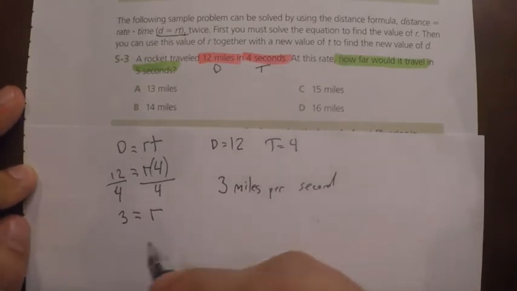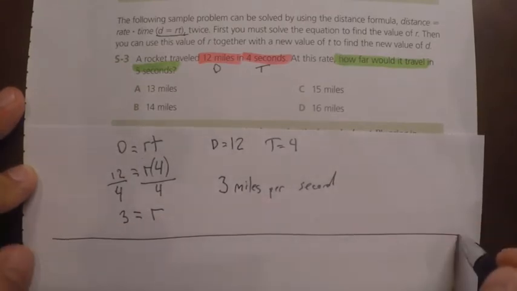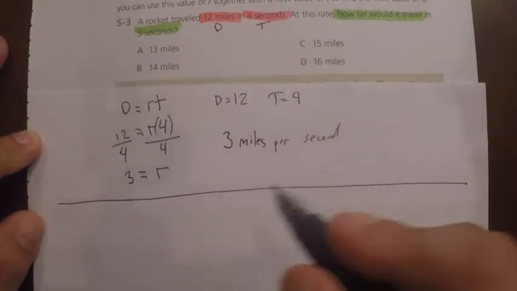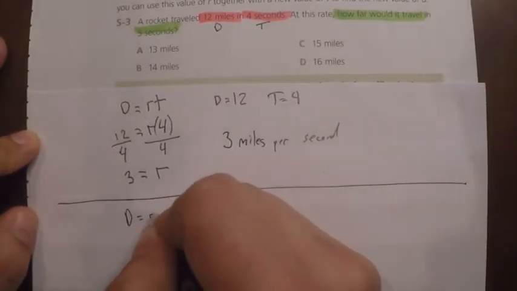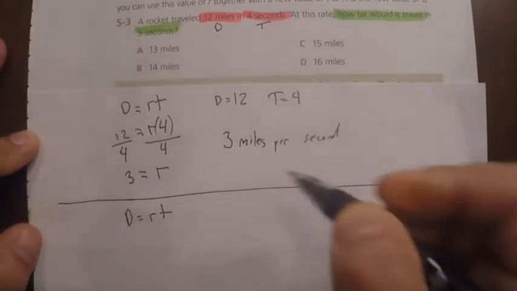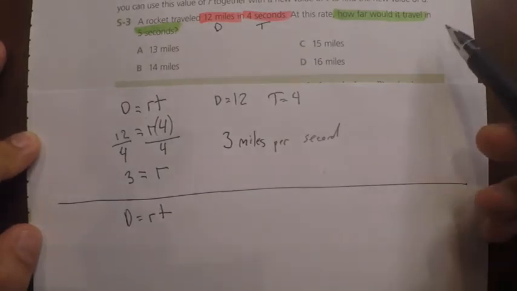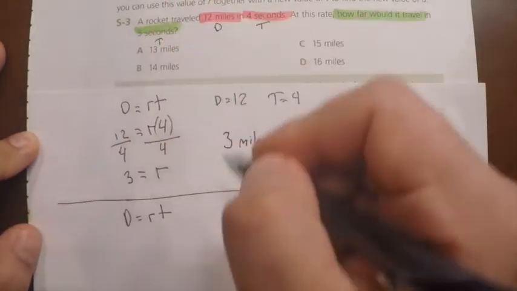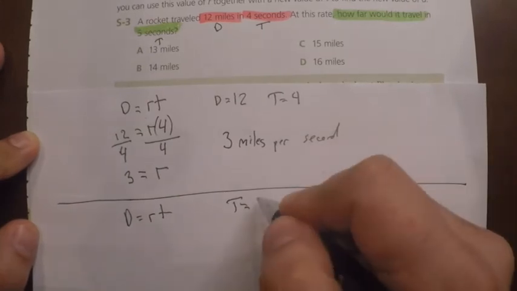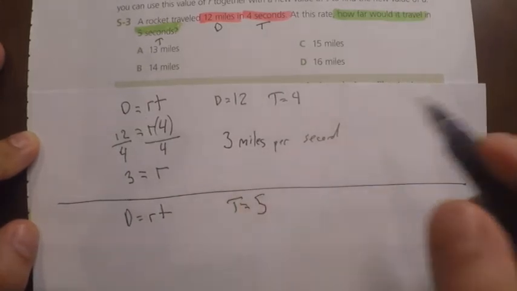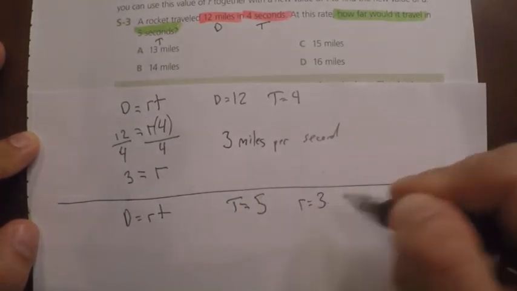So we use our same formula. So this is part 2. Same formula, that d is equal to r multiplied by t. But now we're given the time. So t is equal to 5 seconds. And we know the rate, the r, is equal to 3.